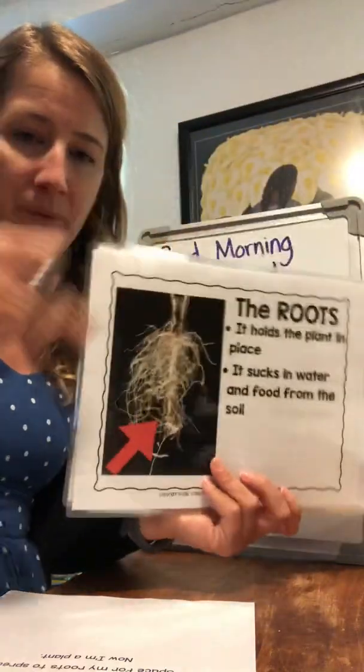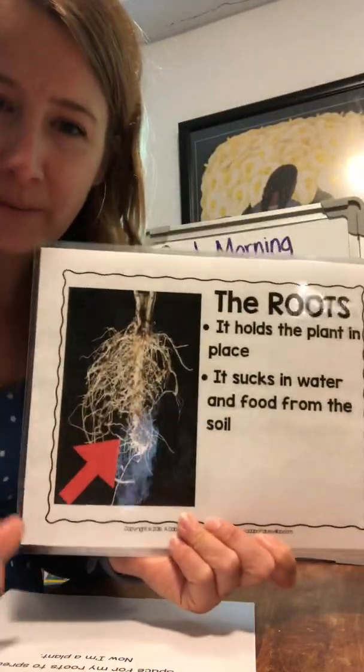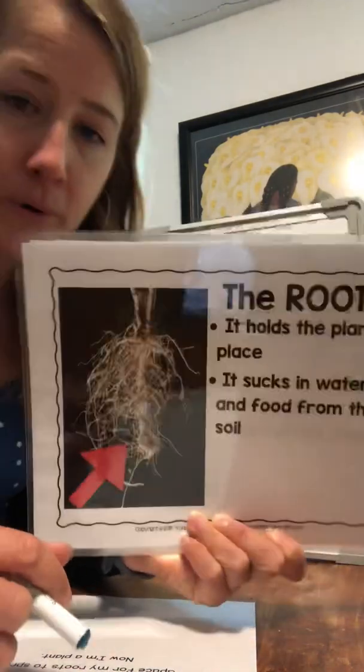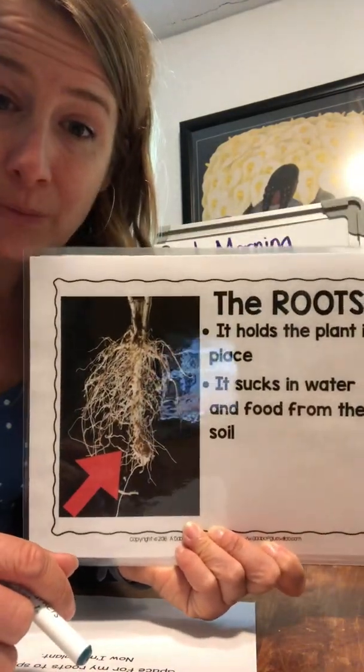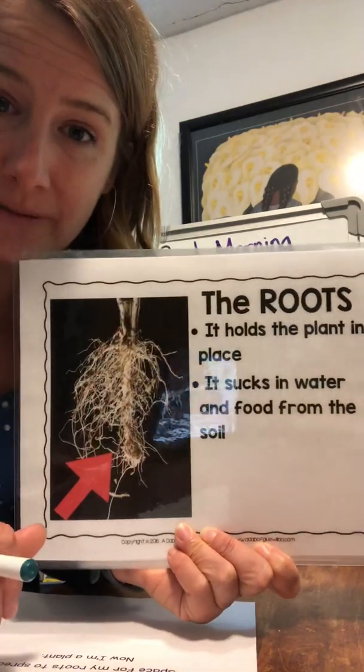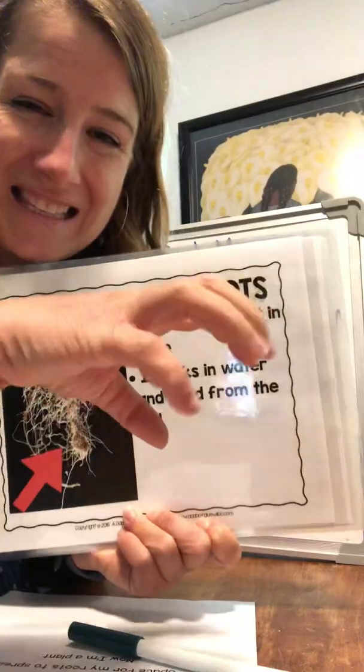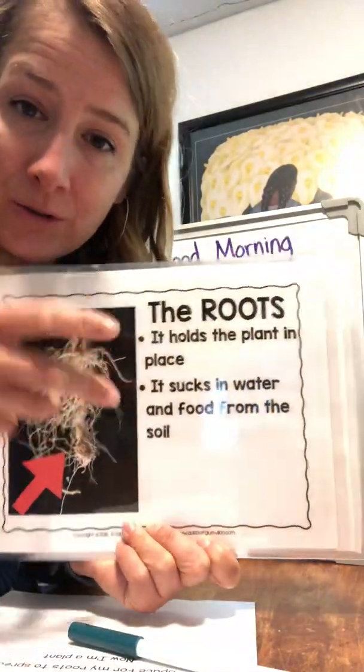The other important part, and this is one of my favorite parts for some reason, are the roots. The roots help hold the plant in place. They're also important because they help hold soil in place, right? We learned about that. And the roots suck up water and nutrients from the soil to help the plant grow.